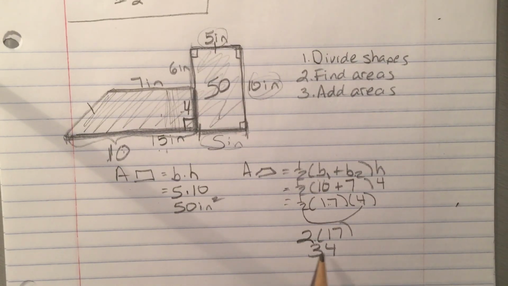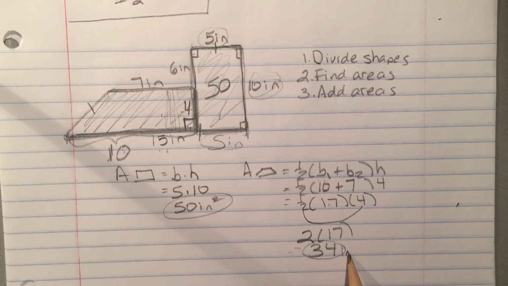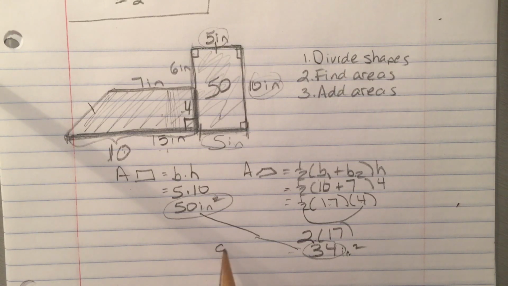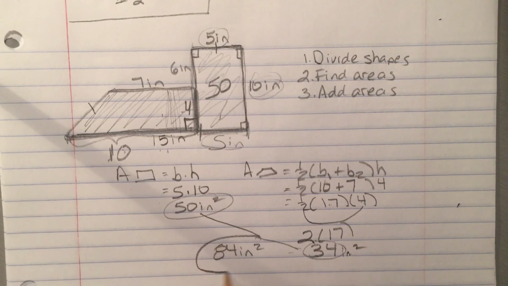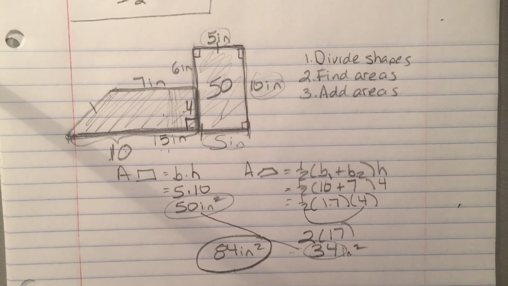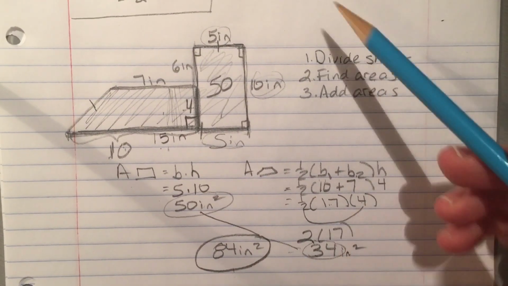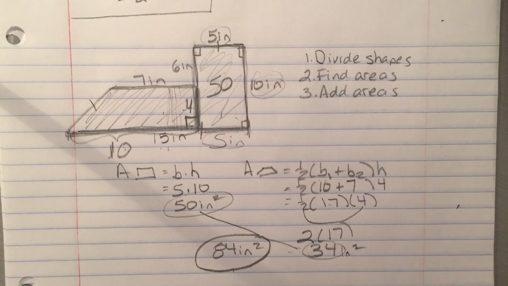So now I need to add the area of my trapezoid to the area of my rectangle. And of course this was inches squared also for the trapezoid. So we'll add these two together, 34 plus 50, which is 84 inches squared, will be the total composite area for my funny little figure up here.